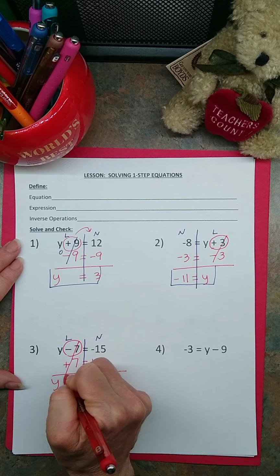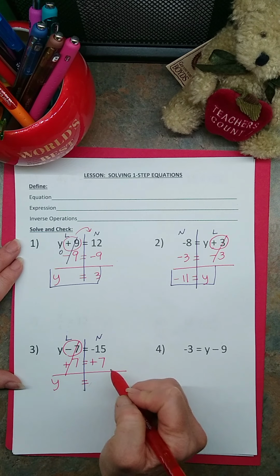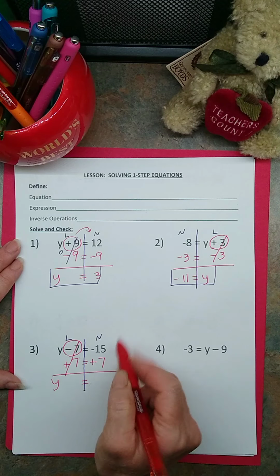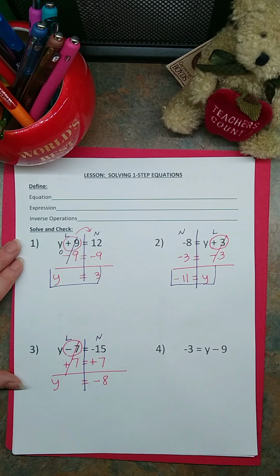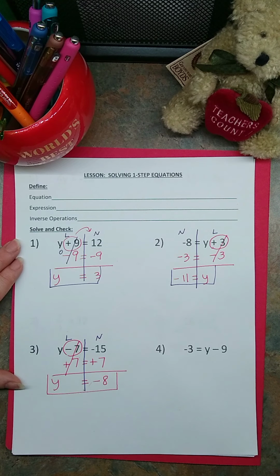Y drops down. 7's cancel. This is like owing $15 and having 7. Once you pay that person $7, they're going to say you still owe me 8. Final answer. All right, give number 4 a try.